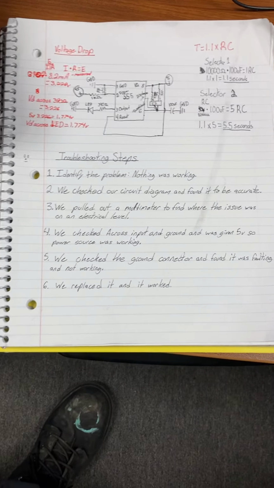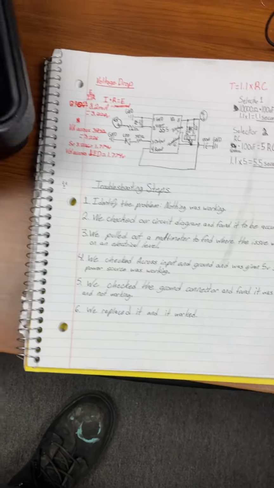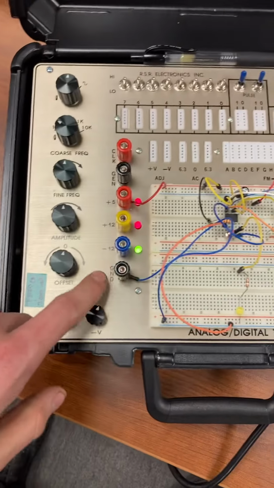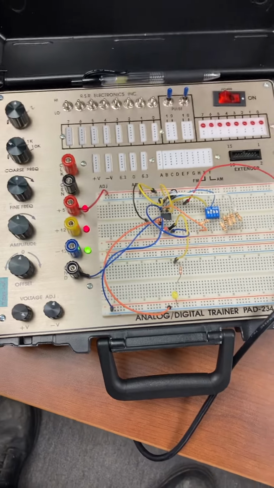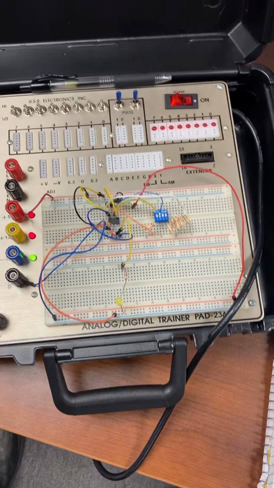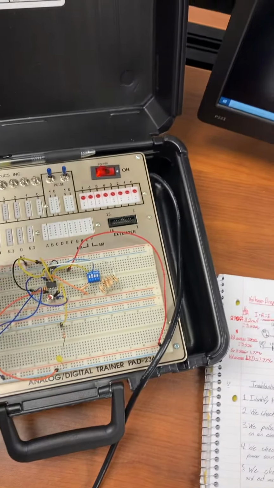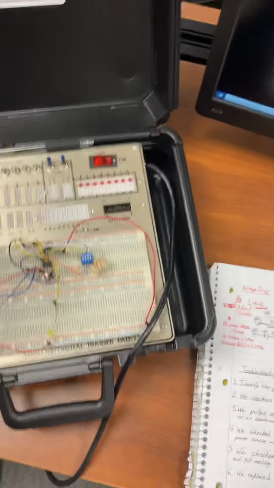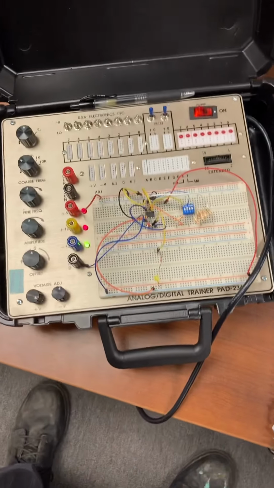So we ended up checking the ground connector and our 5 volt connector, and our ground connection here was faulty, which wasn't allowing current to flow through the circuit, which was the reason why our LED wouldn't come on. We couldn't get current to flow from 5 volts all the way to ground. So we ended up replacing that connection there, and it was all working properly. I'll hand this back to Pete to wrap it up.